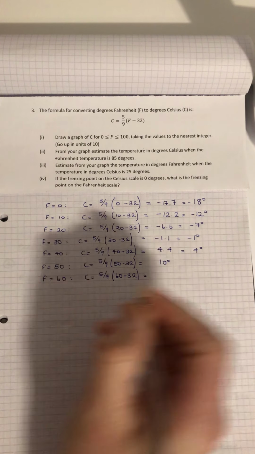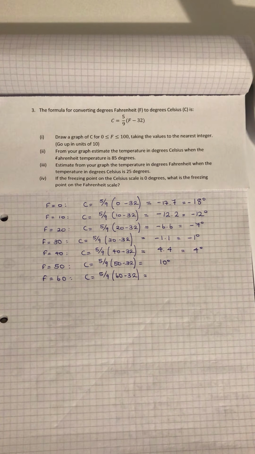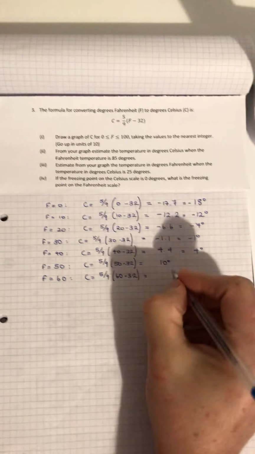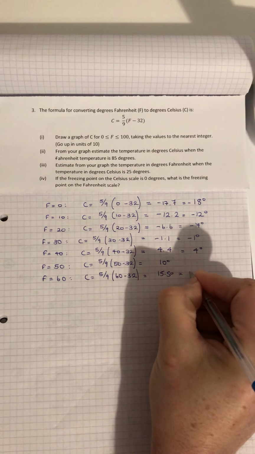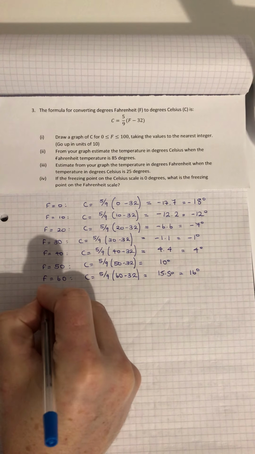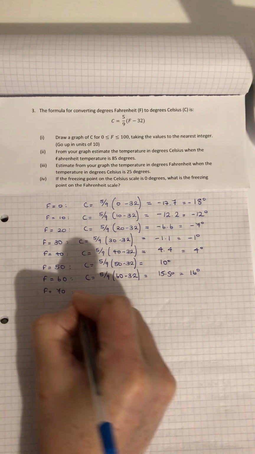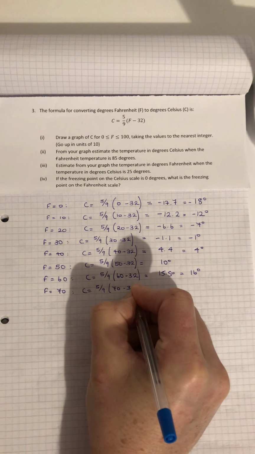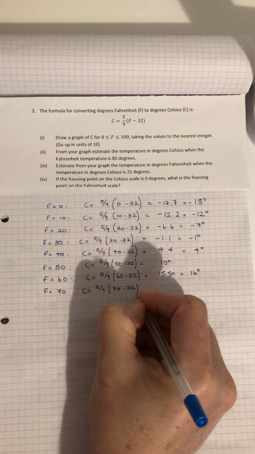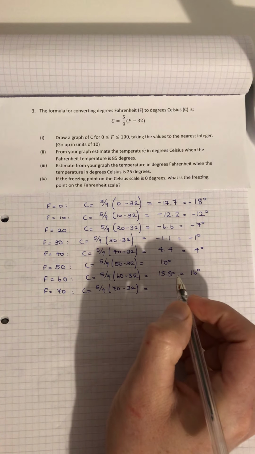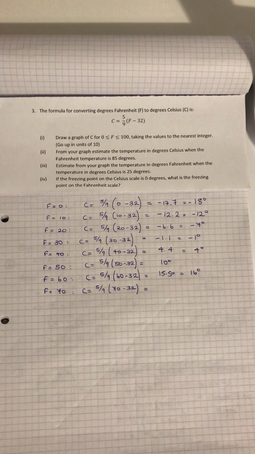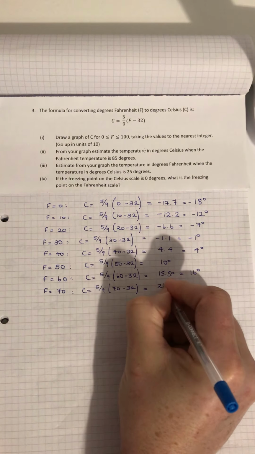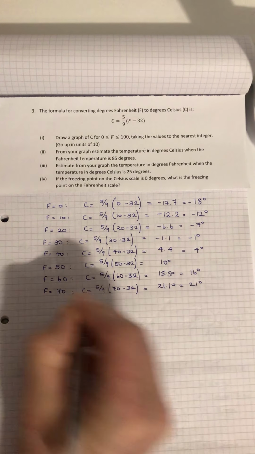So 60 minus 32, which is 15.5 degrees, which is 16 degrees. When F is 70, Celsius is 5 over 9, 70 minus 32, which is equal to 21.1 degrees or 21 degrees.